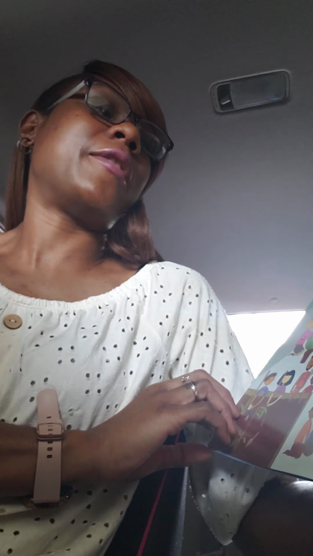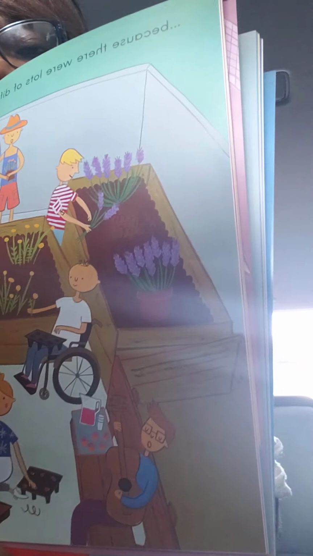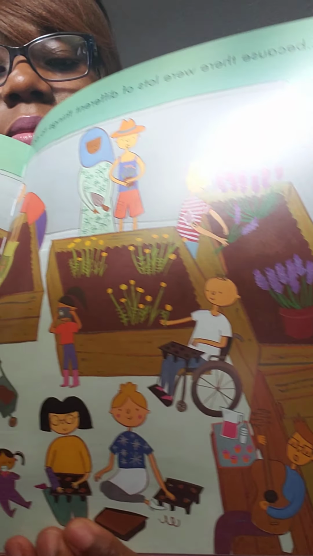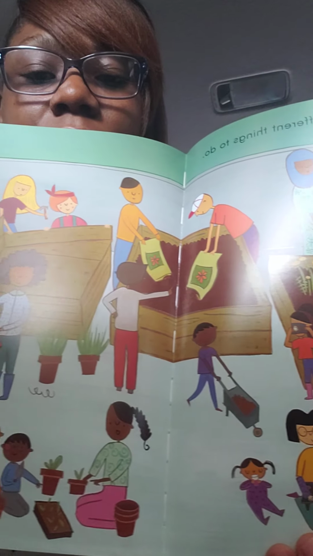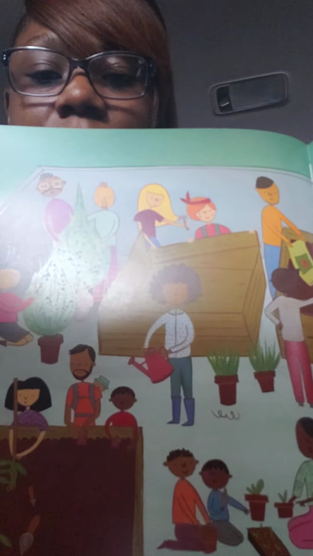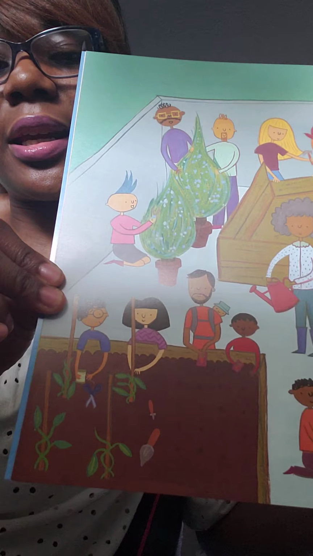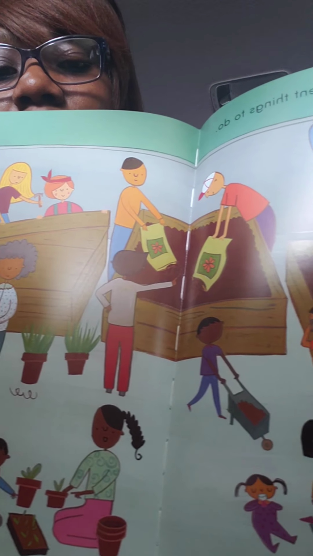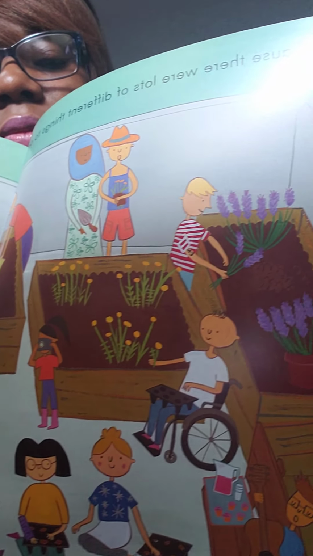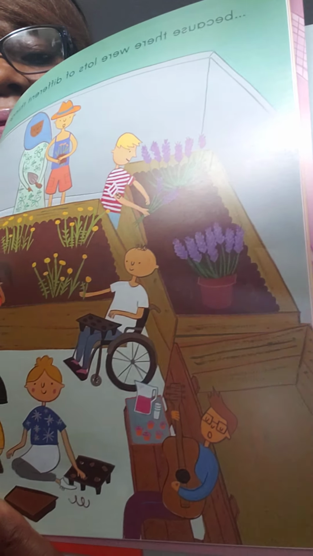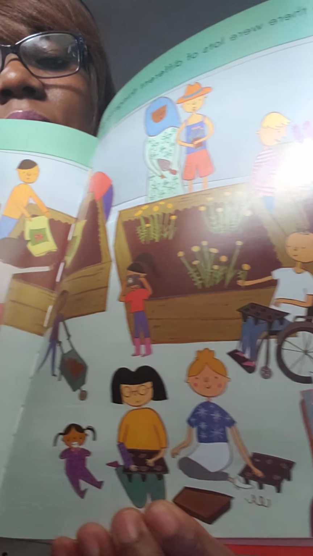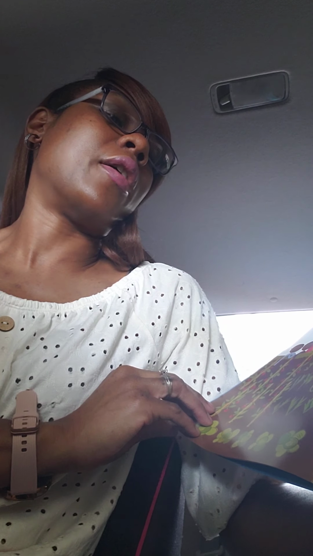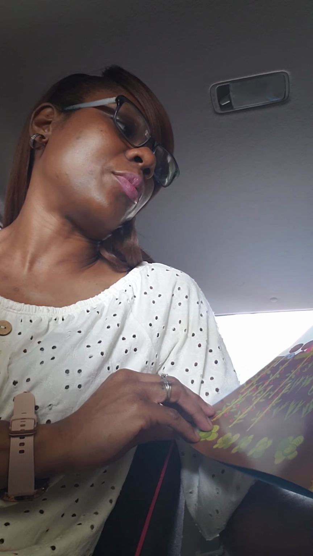Because there were lots of different things to do, isn't that cool when everyone works together? Those are our helpful ways. And there still are. I love picking all the fruit and vegetables. I really love carrots.